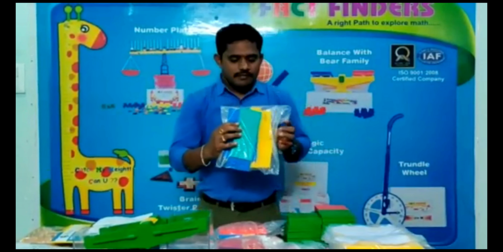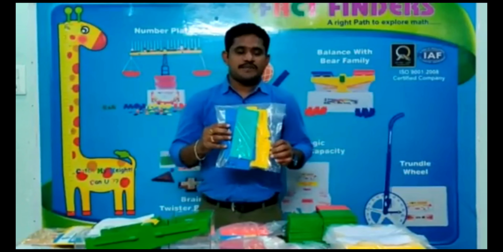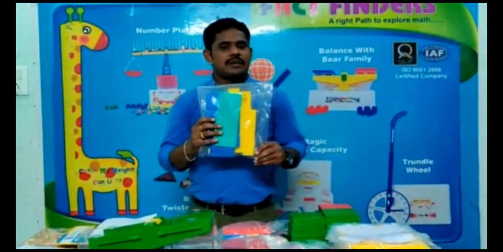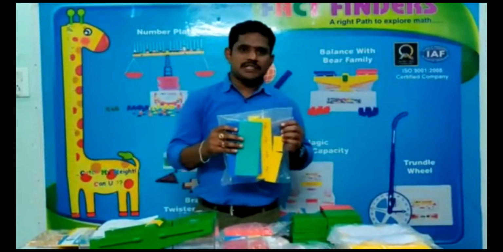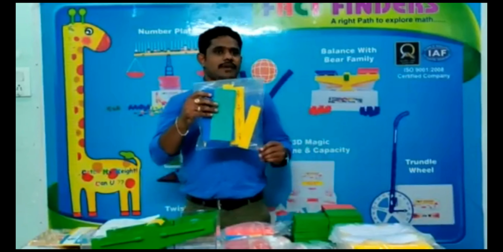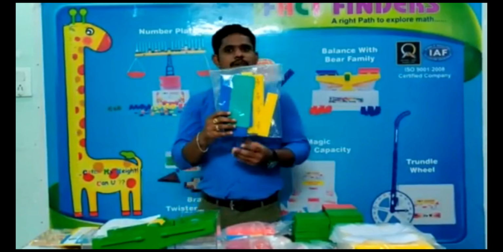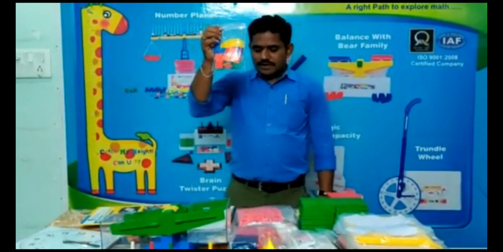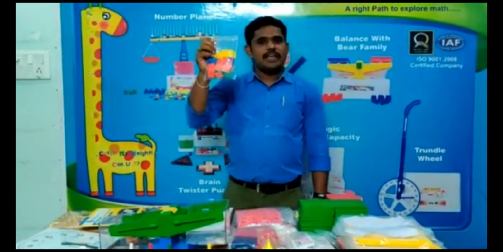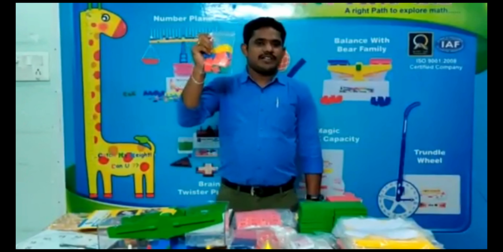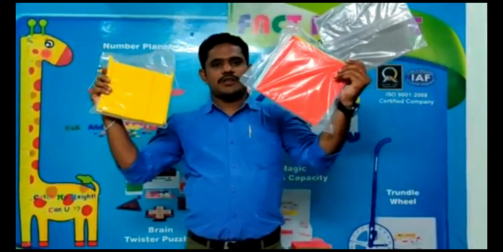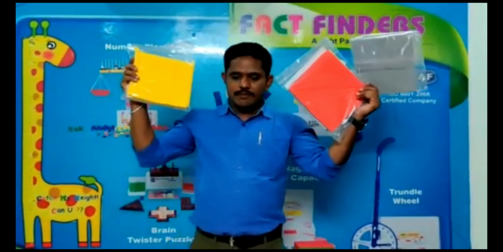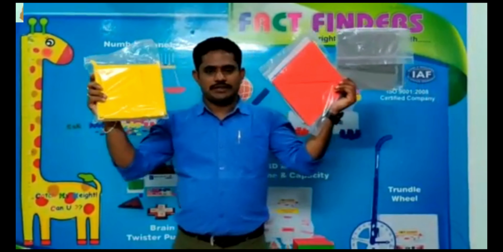And one more cluster we have is the fraction strips, which helps to explain the concepts of fractions, decimals, as well as the comparison of fractions and equivalent fractions. We can teach them with the help of this particular cluster. Then the square counters. This cluster explains the basic introduction to numbers and addition concepts, as well as fraction parts in circles as well as squares. So these are the concepts we can explain with the help of our Ganita Mitra kit.